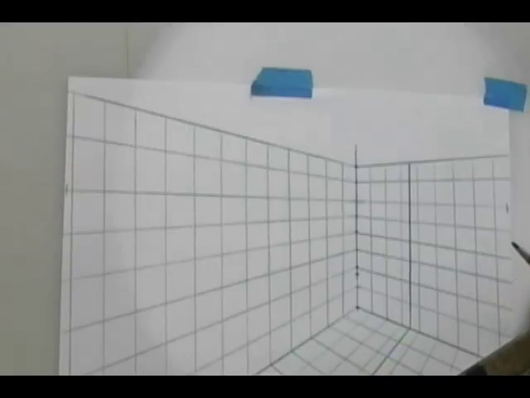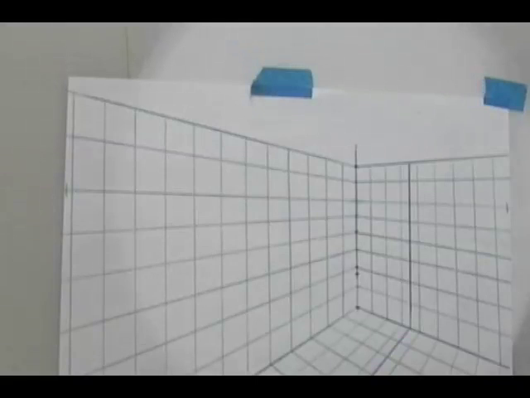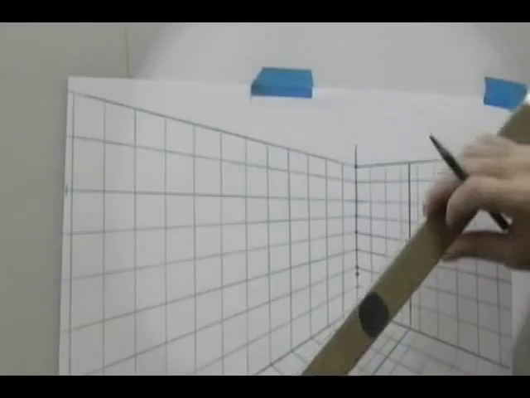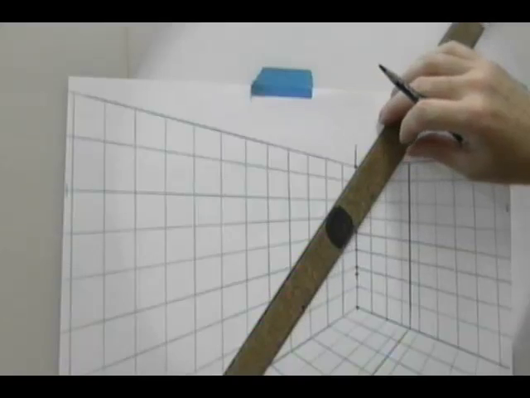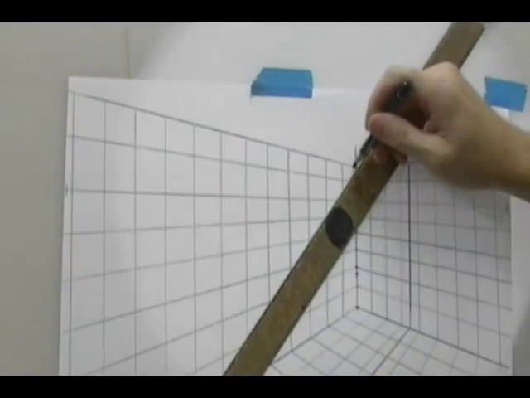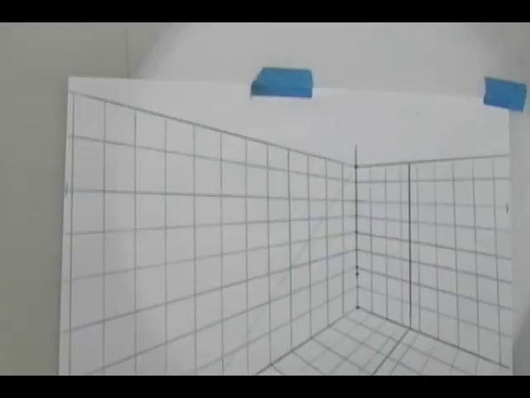And so what I'm going to do now is draw my incline. Okay? And if I was just going to do this as a ramp, what I would do is I would select this point right here in the top corner along the wall and just lightly draw a line down there. That's the incline up against the wall.